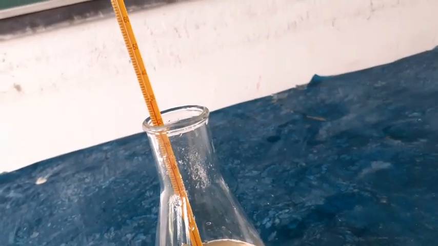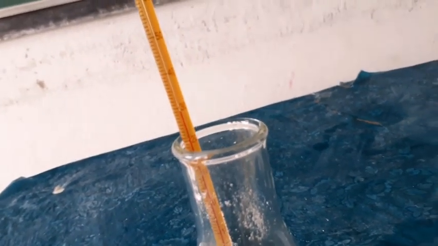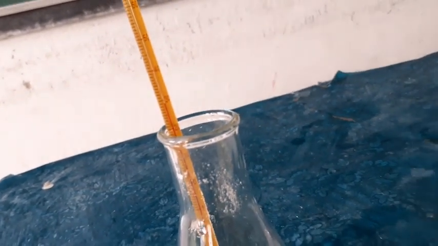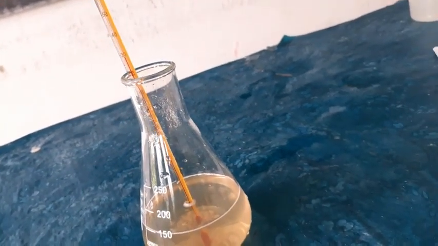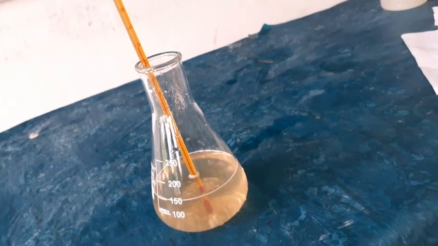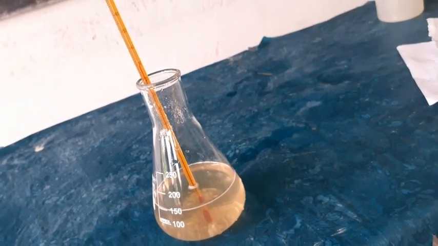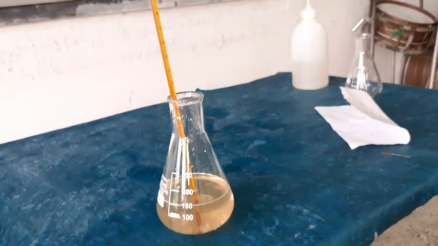That's why it is one example of an endothermic reaction. When temperature falls, it is called an endothermic reaction. So there are two types, exothermic and endothermic. In endothermic, temperature falls. In exothermic, temperature rises.